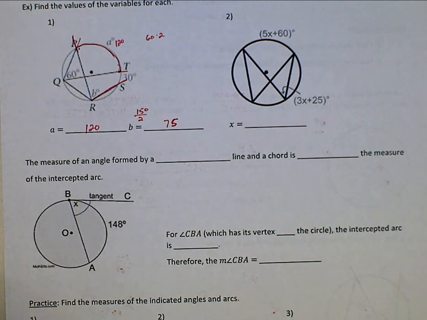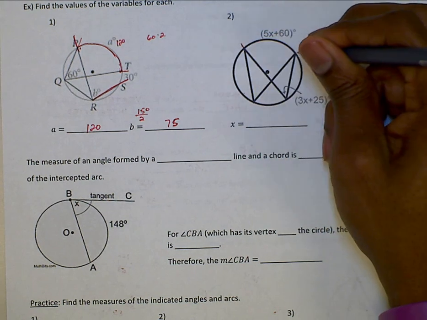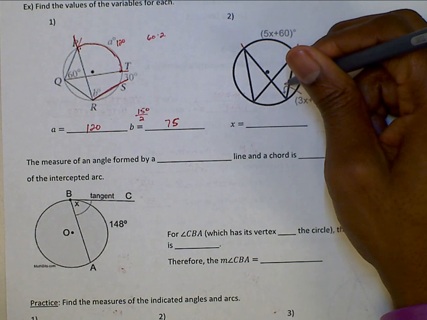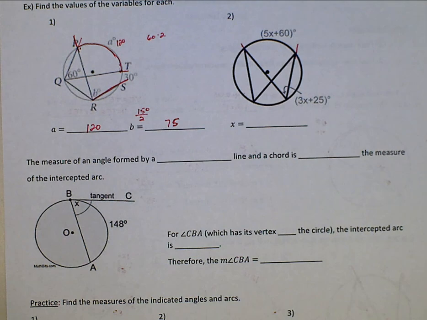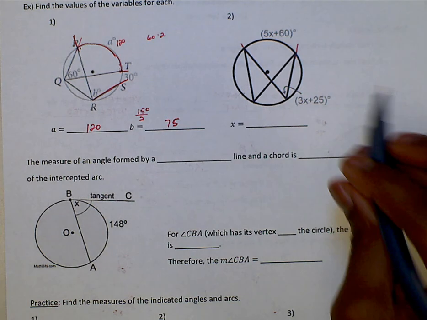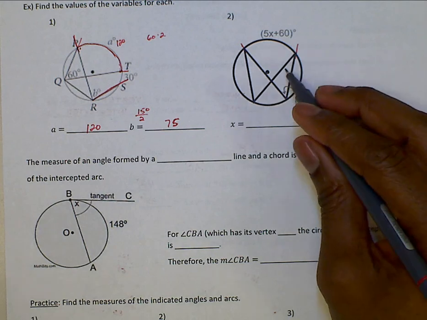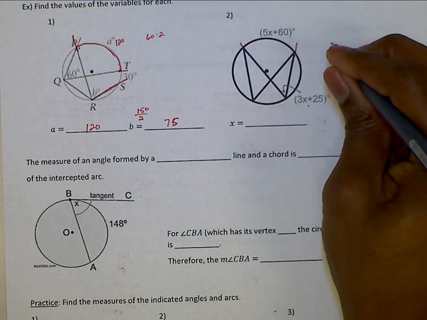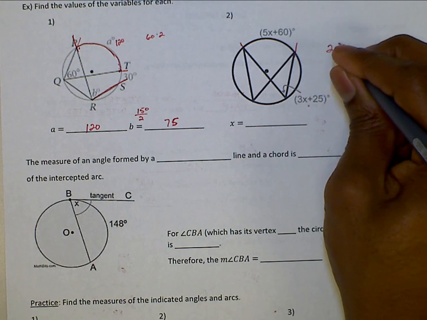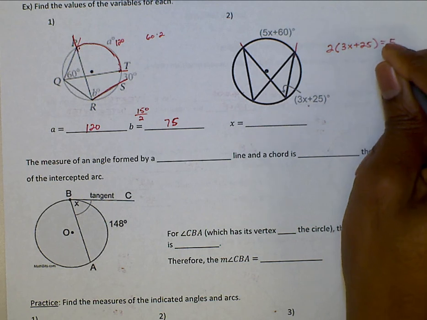For number 2, we are given an arc here and its inscribed angle. Now we don't know the value of either of these, and we don't have to for this problem specifically. We do know their relationship. The inscribed angle is half of the intercepted arc. Another way we can say that is 2 times the inscribed angle equals the intercepted arc. And then we're going to use that to set up our equation. 2 times the inscribed angle should give us the arc.